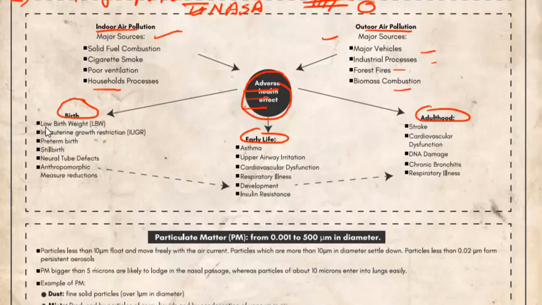Let's see the initial time of birth. Low birth weight can be a problem, intrauterine growth restriction, preterm birth, which is premature birth, stillbirth, neural tube defects. Different types are given. In early life: asthma, upper airway irritation, cardiac dysfunction, developmental problems, insulin resistance, respiratory illness. In adulthood: strokes, cardiovascular dysfunction, DNA damage, chronic bronchitis, respiratory illness. This type of disease is given.